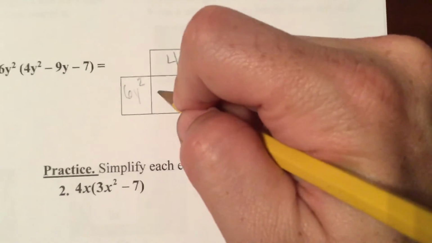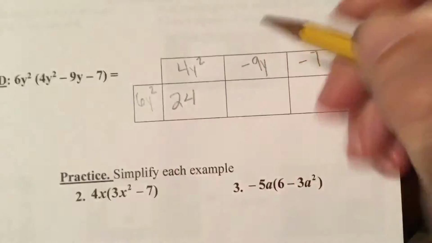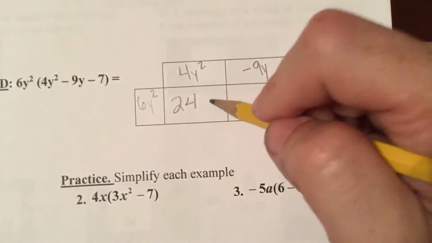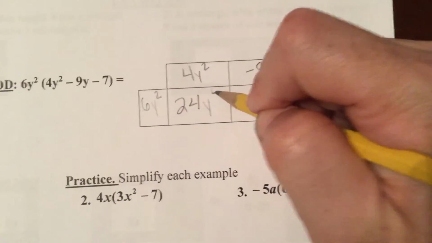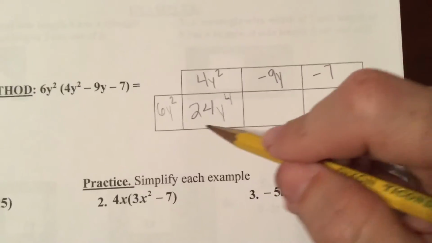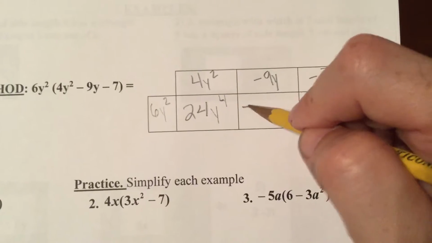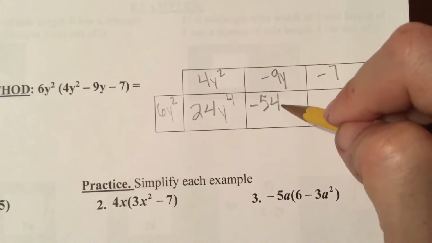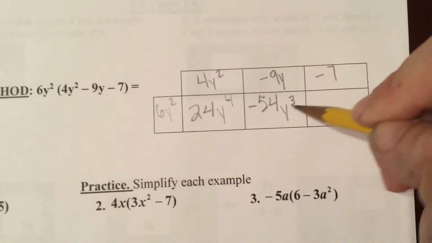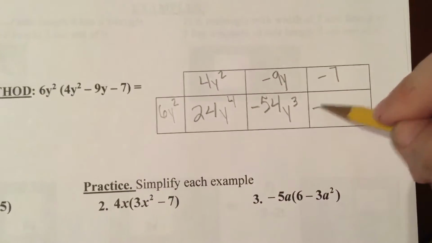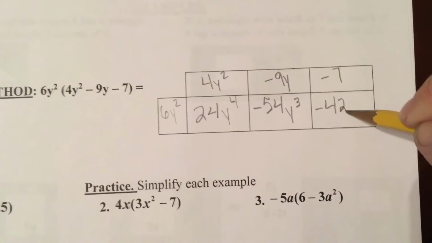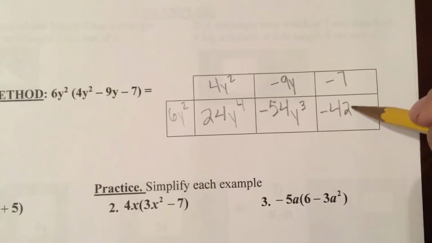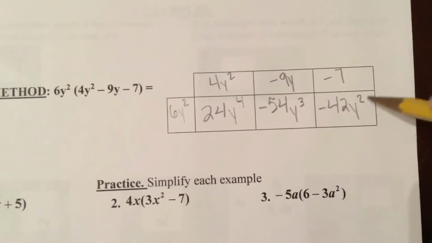So in my first box, 6 times 4 is 24. 2y's and 2y's makes 4. 6 times negative 9. 2y's and 1y makes 3. 6 times negative 7. No y's plus 2y's makes 2.